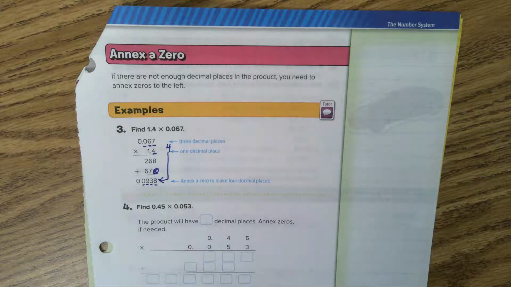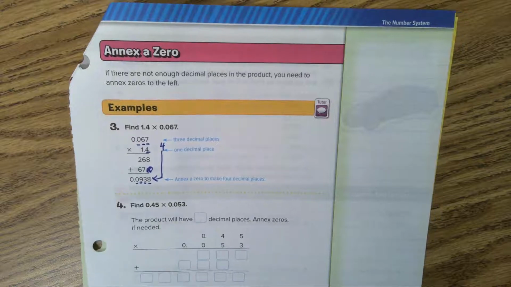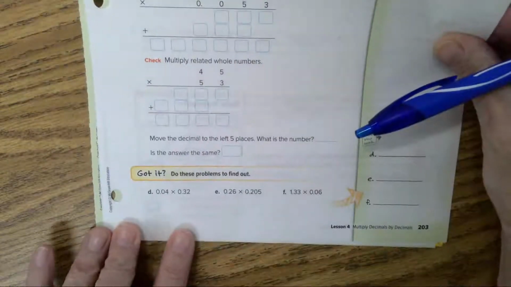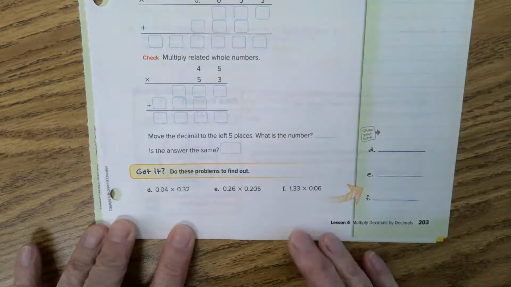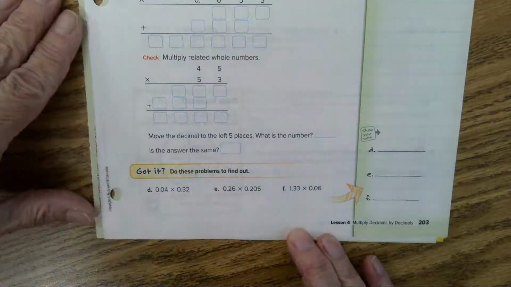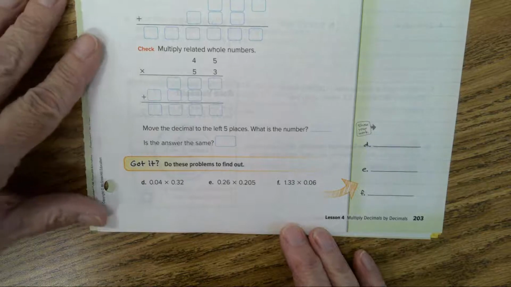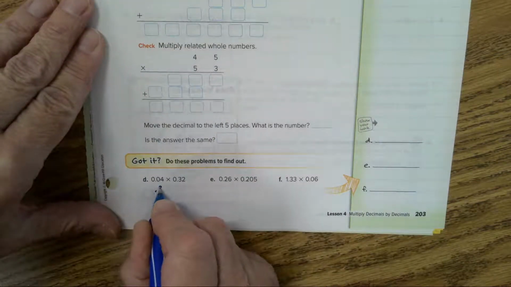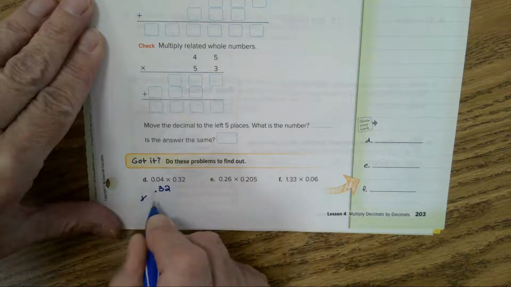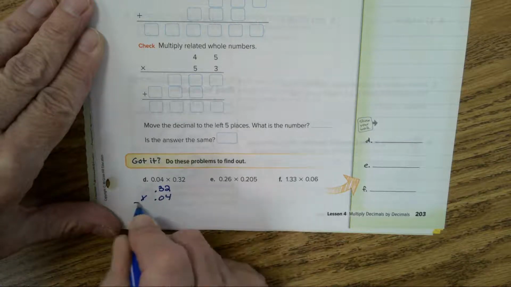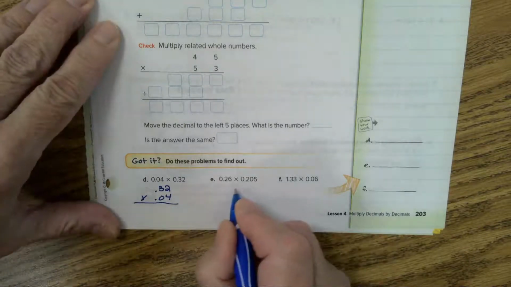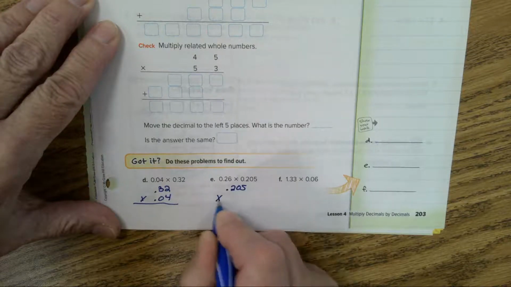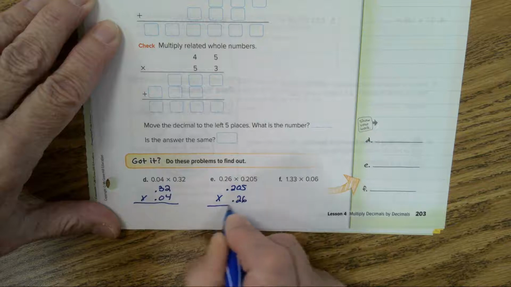We're not going to do example 4 either. Let's just do the ones down at the bottom of the page. So let's do D, E, and F. I will put it on pause, and then we'll go over how to do these problems. Now in D, I would put 32 hundredths on top, 4 hundredths on bottom. I would put 205 thousandths on top, 26 hundredths on bottom.